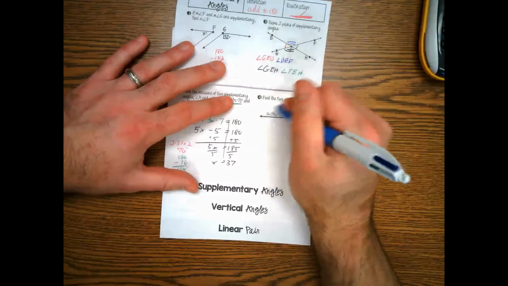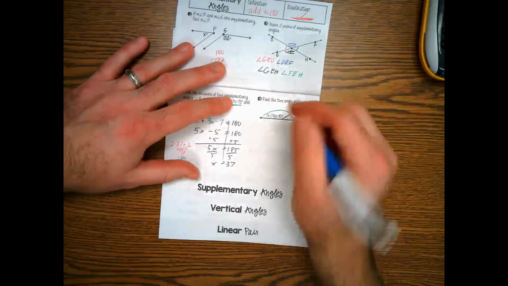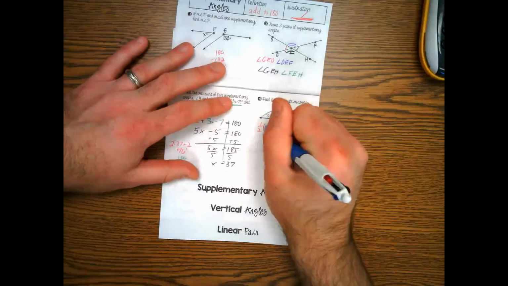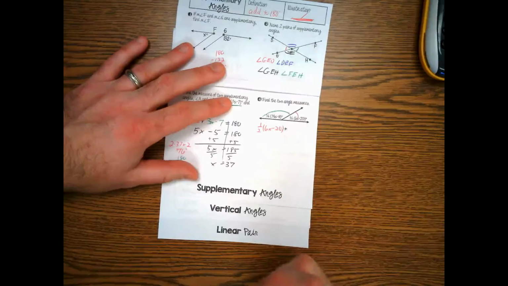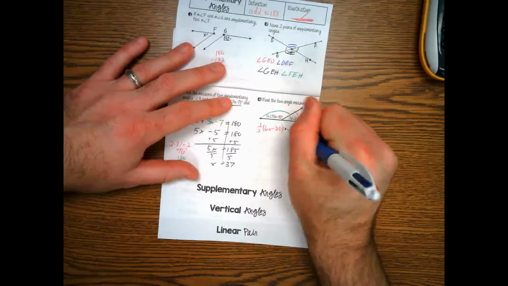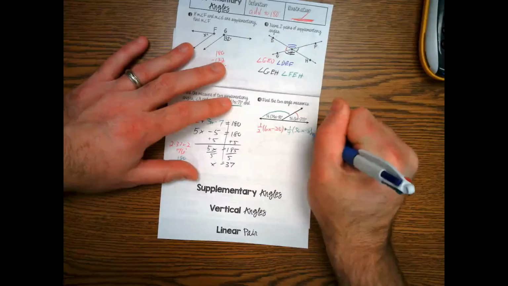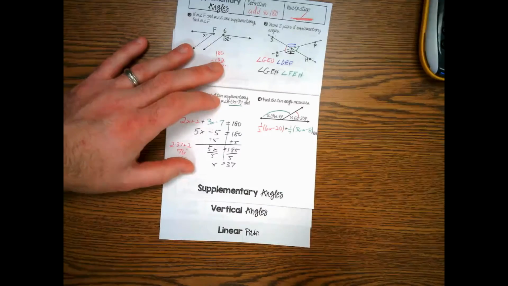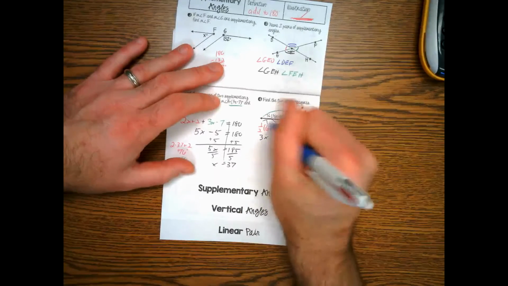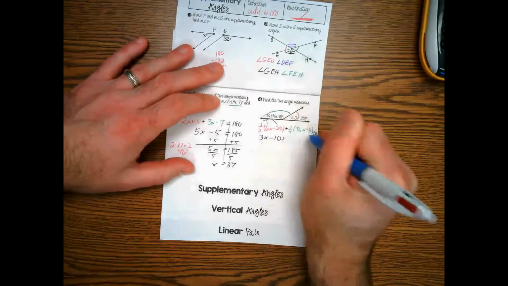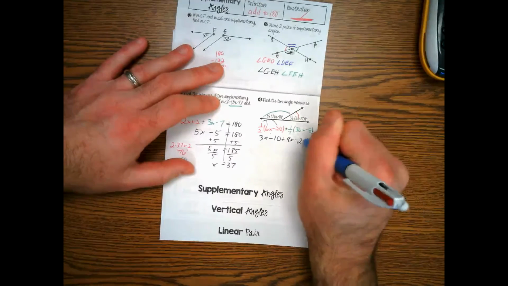So we've got this one, and we've got this one. All right, so we've got 1/2 times parentheses 6x minus 20, plus 1/4 times 36x minus 8, I'm going to have to squeeze it in here, equals 180. Hopefully you can see that. All right, now I'm going to distribute. So half of 6x is 3x, half of minus 20 is minus 10. A quarter of 36x is 9x, a quarter of 8 is 2, equals 180.